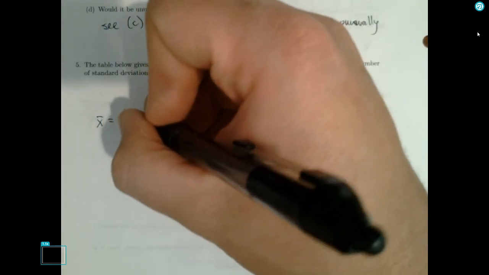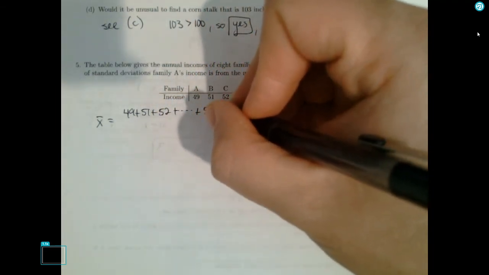Well, in order to find that out, first we need to find the mean. Then we need to find out what the standard deviation is. So let's do it. It's going to be 49 plus 51 plus 52 and so forth, all the way until we get to 52.